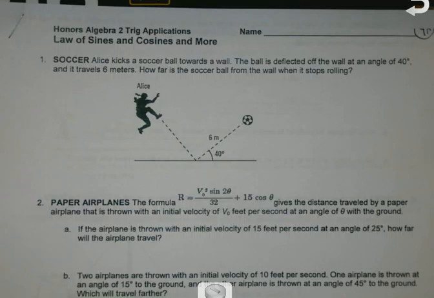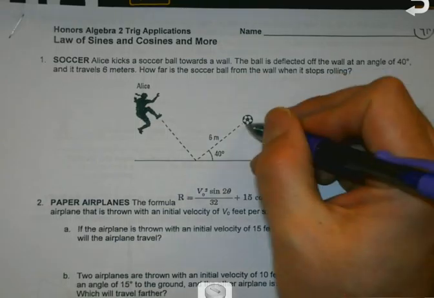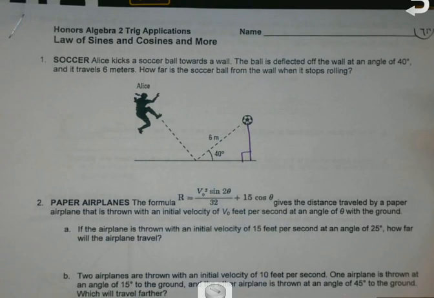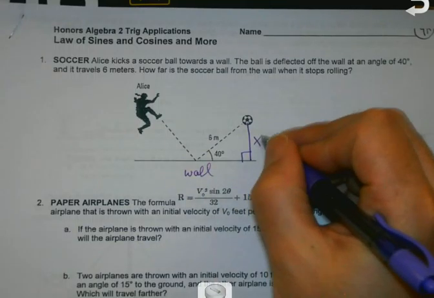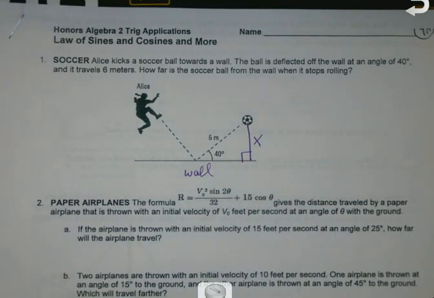Alice kicks the soccer ball towards a wall. The ball is deflected off the wall at an angle of 40 degrees and it travels 6 meters. How far is the soccer ball from the wall when it stops rolling? So, here's the wall. There's the ball. How far away is it? I even could use right triangle trig to be perfectly honest on this, but since we're using law of sines and cosines, I'll go ahead and attempt to do that here.